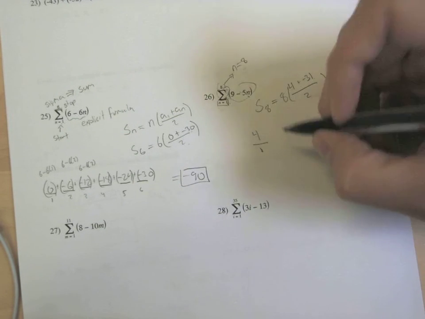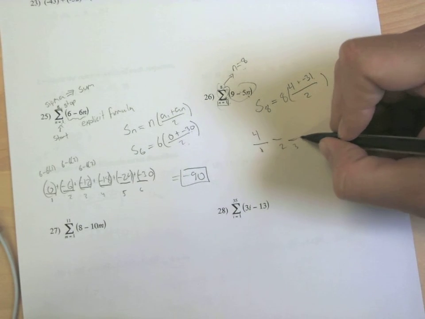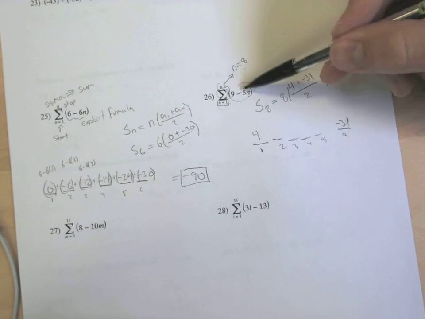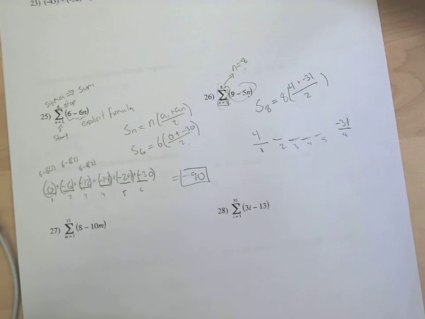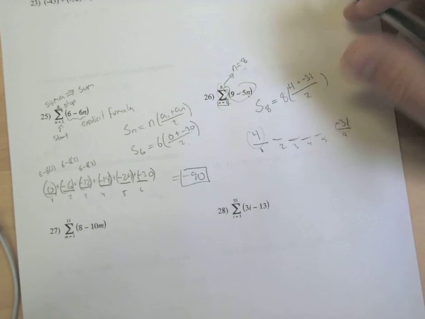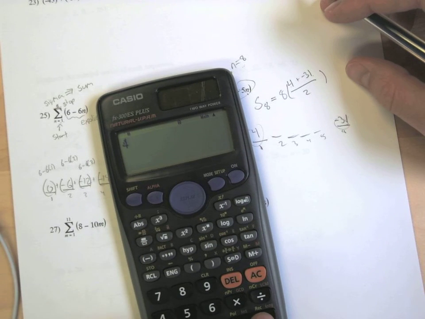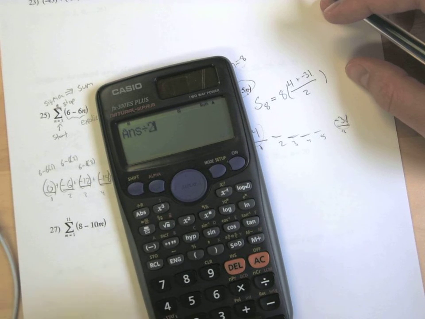You could fill in all the other ones, right? 2, 3, 4, 5. Like if you wanted to, you could go fill all those in, plug these all in like we did over here. But you don't need to because we really only need the first and last one, and then we can put them in the sum formula. Okay, so let's finish it up. We got 4 plus negative 31, or minus 31, divided by 2.